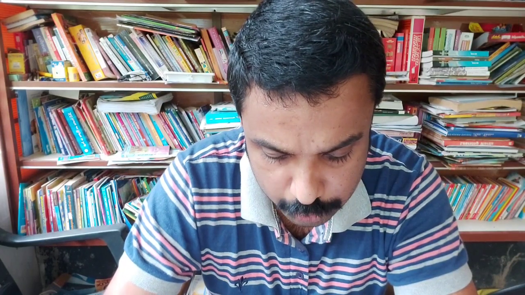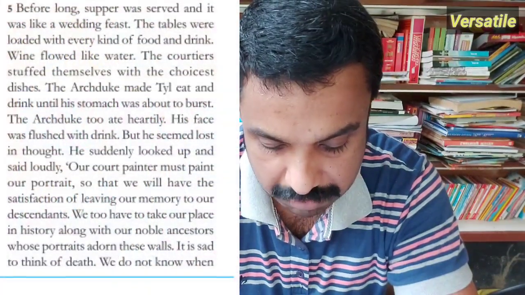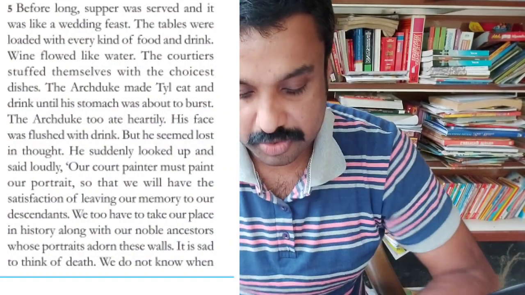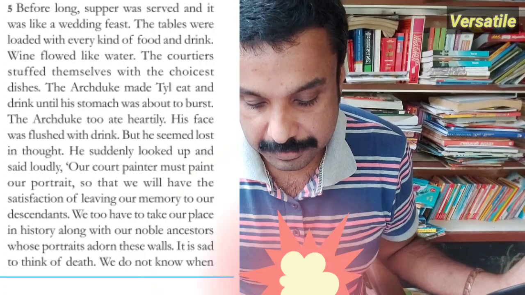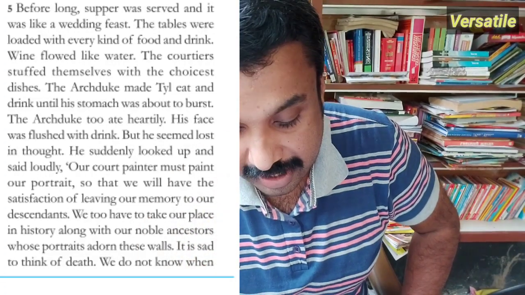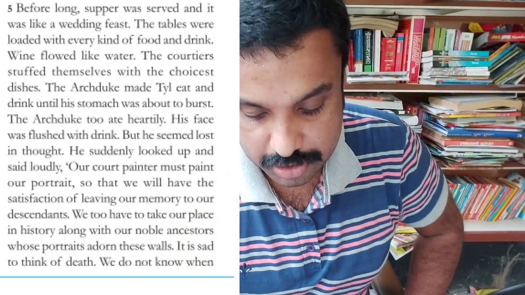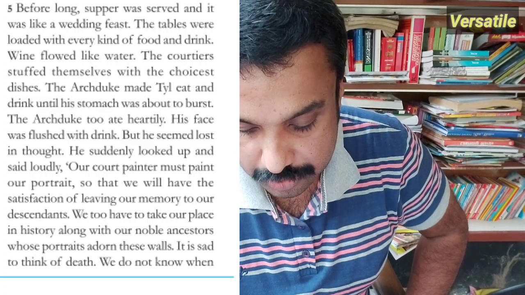The tables were loaded with every kind of food and drink. Wine flowed like water. The courtiers stuffed themselves with the choicest dishes. The Archduke made Tile eat and drink until his stomach was about to burst. The Archduke too ate heartily. His face was flushed with drink, and he seemed lost in thought.